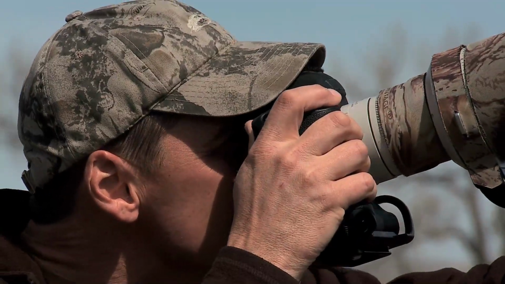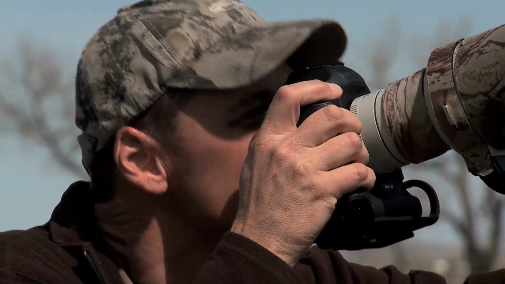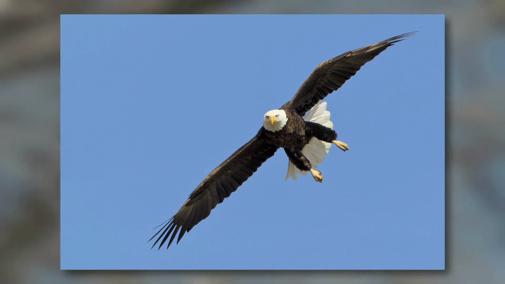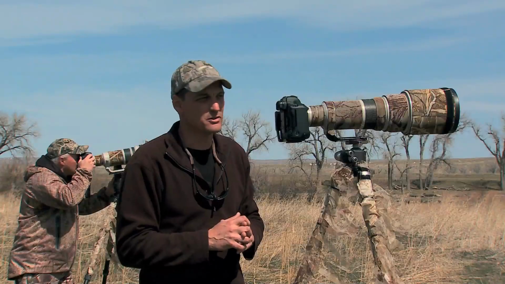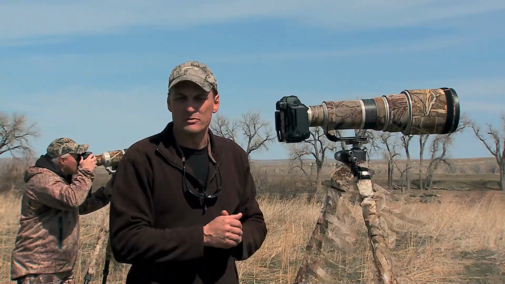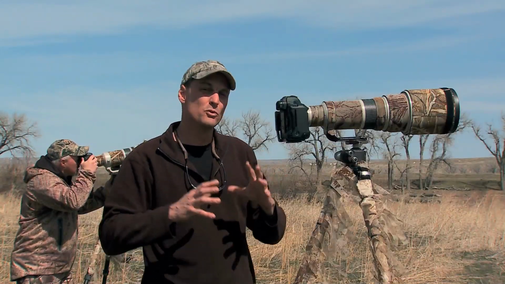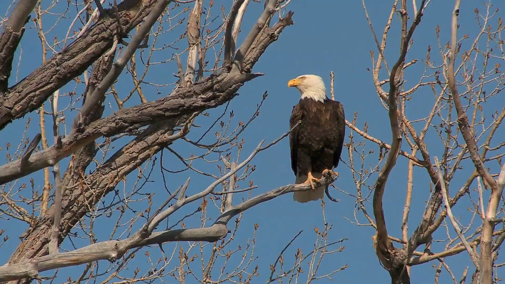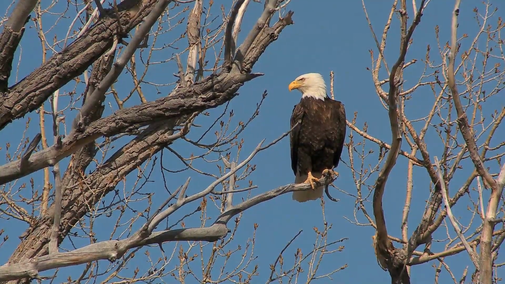Now, my histogram is going to tell me that I'm slightly overexposed anyway for the white head, but you've got to try to get some detail back in those dark areas without overexposing the head too much. If the bird was predominantly white, then I would have stopped down a full stop to a stop and a third in light like this.